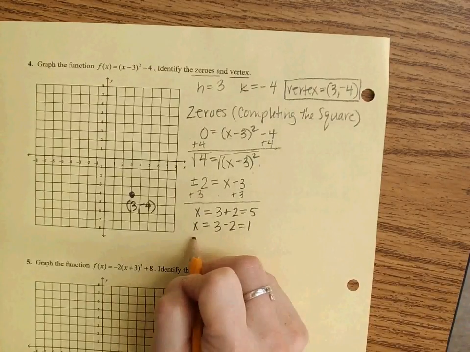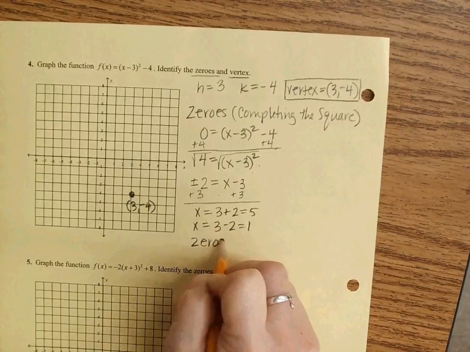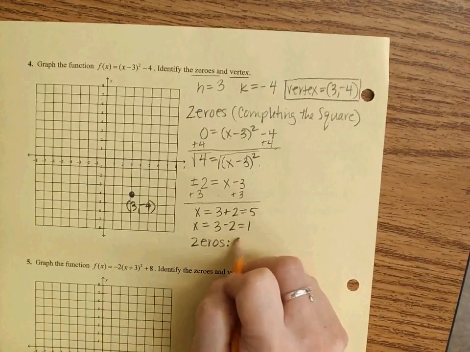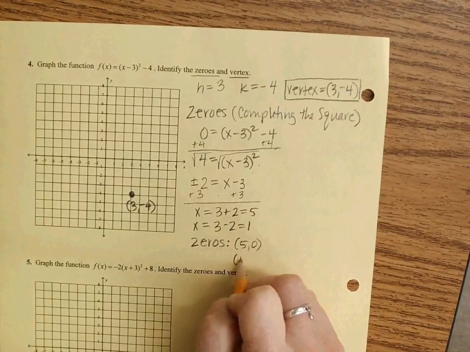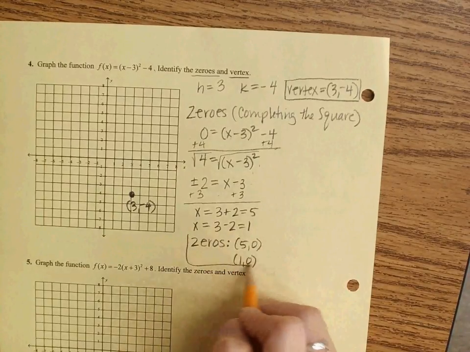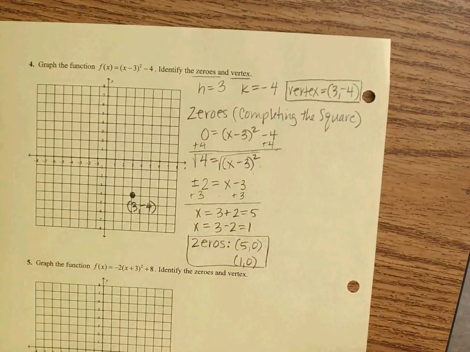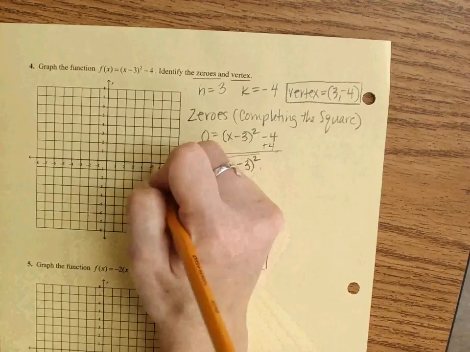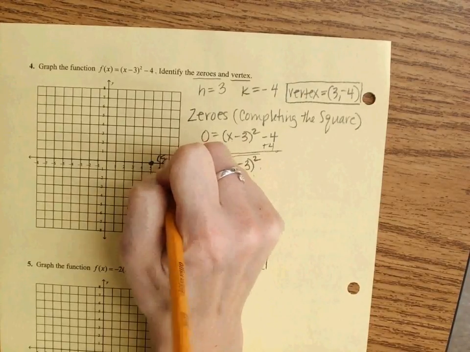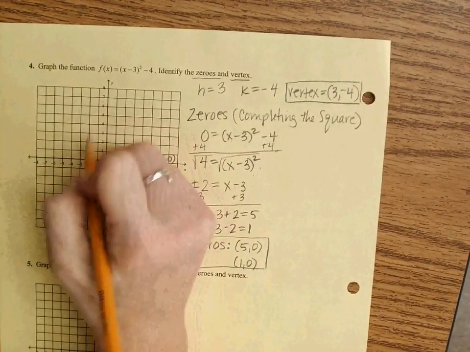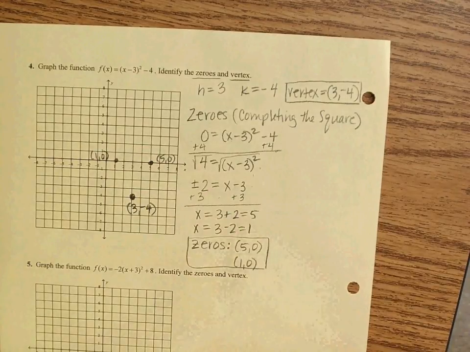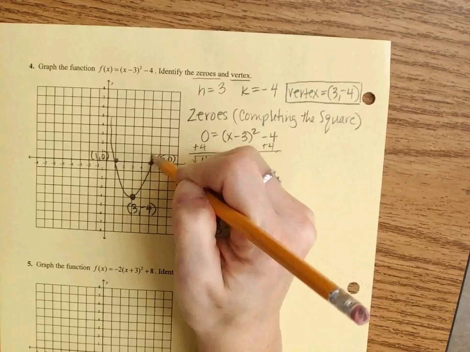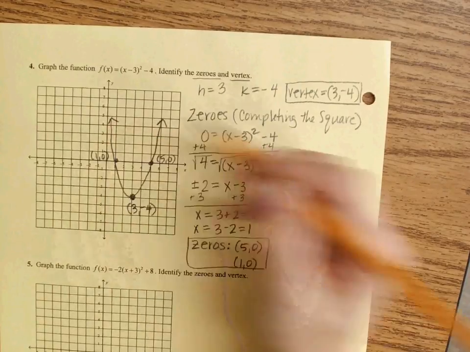I'm going to recap and write my zeros. I do want this written out for your homework where you're labeling zeros: 5 comma 0, 1 comma 0. We're going to box this in or circle it so it's easy to read and find. And then we're going to plot these points. So I have 5, 0, and I have 1, 0. And then this is it. This is all that I'm requiring for graphing, except you have to show this algebra work.